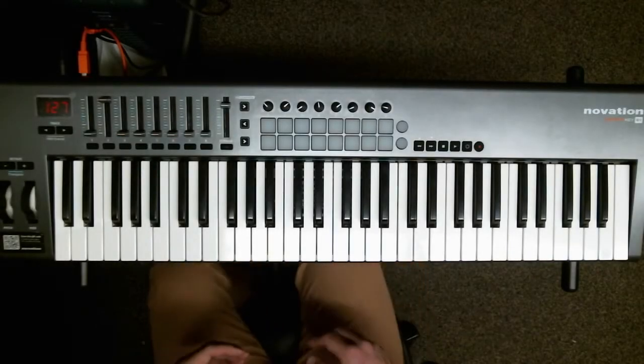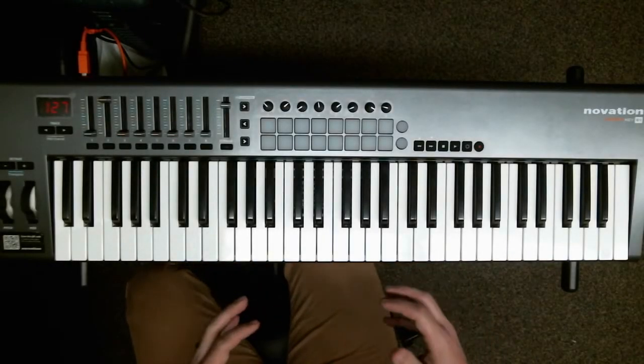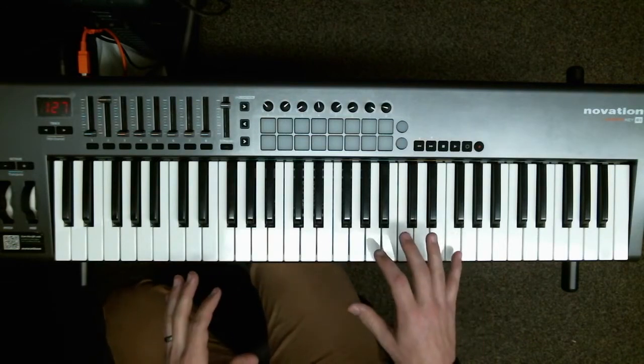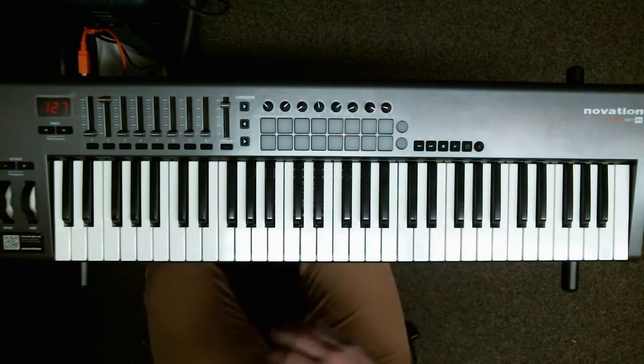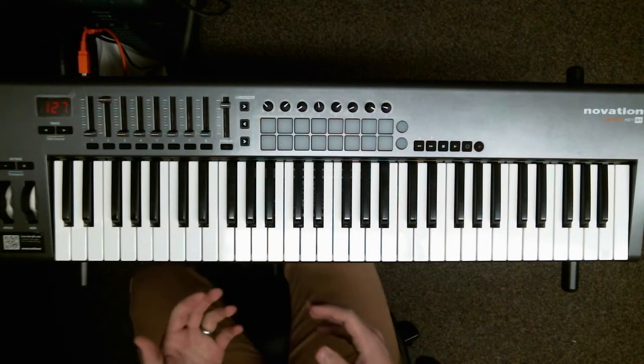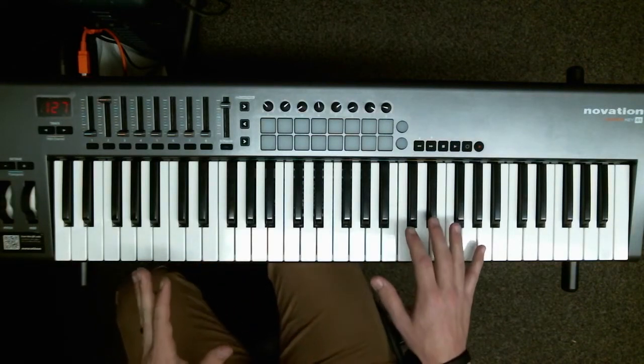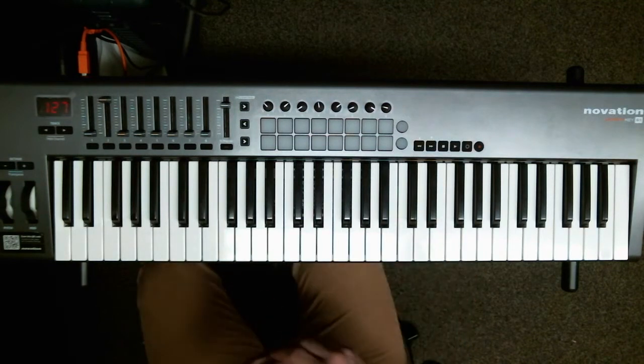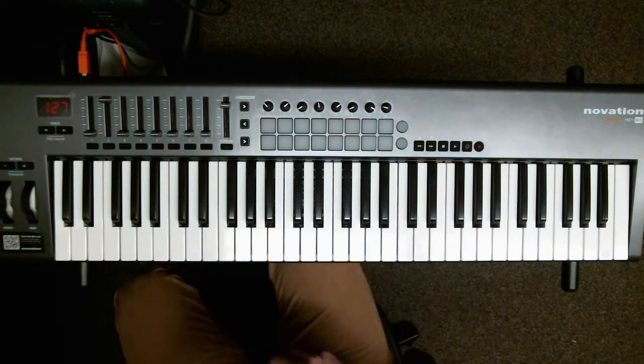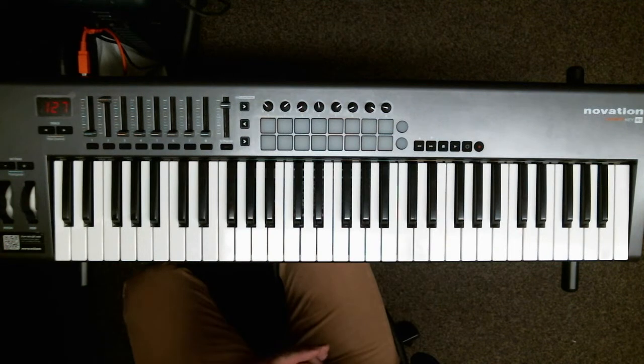Well, hey everybody, I just wanted to go over the patches and the parts that we use and that you would play for the song Unstoppable God by Elevation Worship. I'm going to be playing it in the key of A. The song is originally in the key of B, but we played a lot in the key of A for singability.